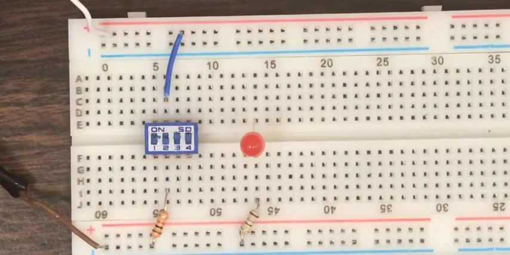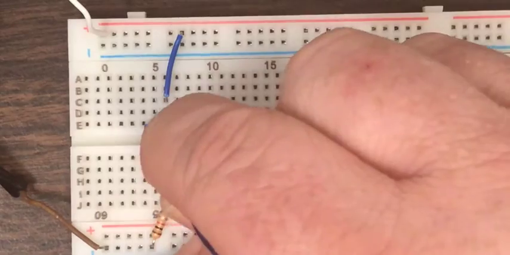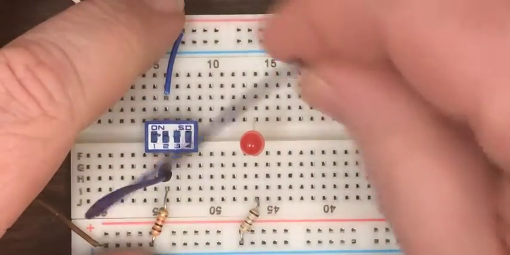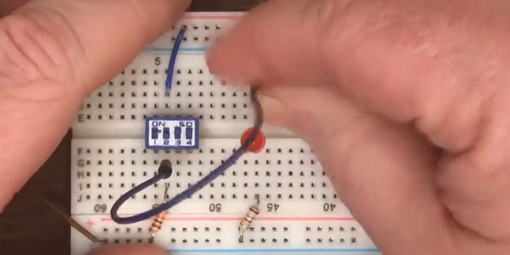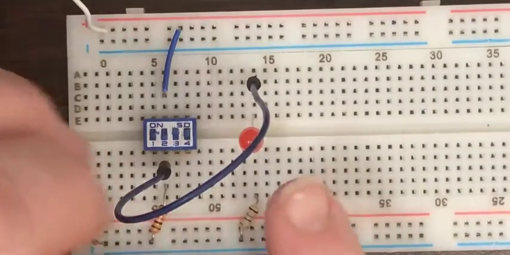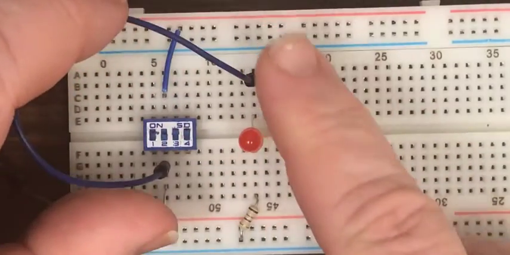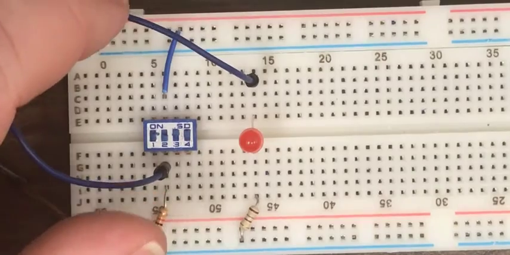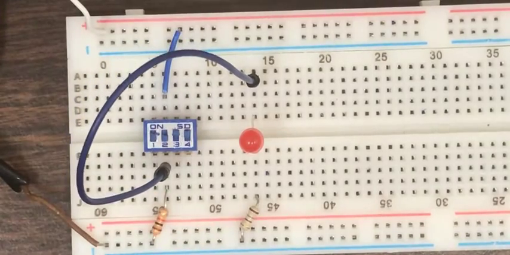So now I'm going to take the output of the switch, remember, between the switch and the resistor is where you connect it, and then I'm going to connect it up here to the LED. By doing that, the signal is going to pass through this wire, then the current's going to go through the LED, and then through the resistor, and then that's going to go to ground, and that's going to complete the circuit.